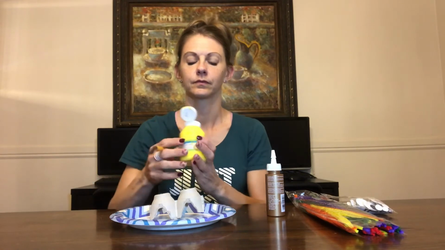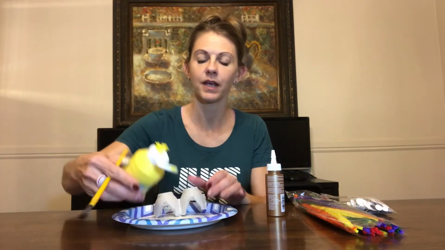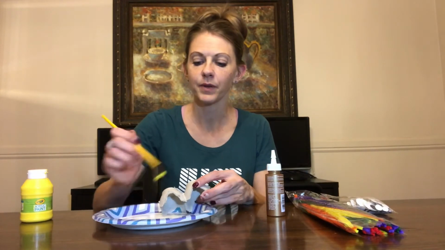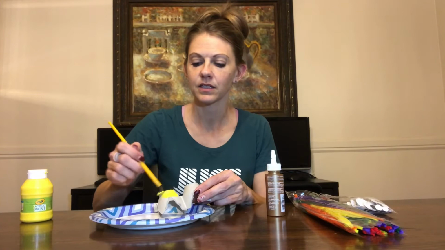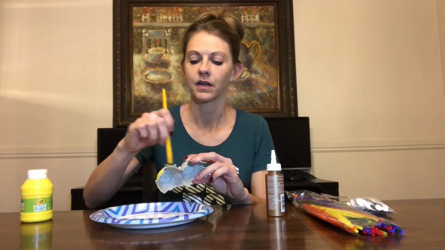It's gonna be fun. So the first thing that we're gonna do is paint the body. I always paint and have my kids paint on top of a paper plate, just because the tables at home usually aren't the same as the ones at school, and so they're harder to clean. So we are just gonna dip and paint.